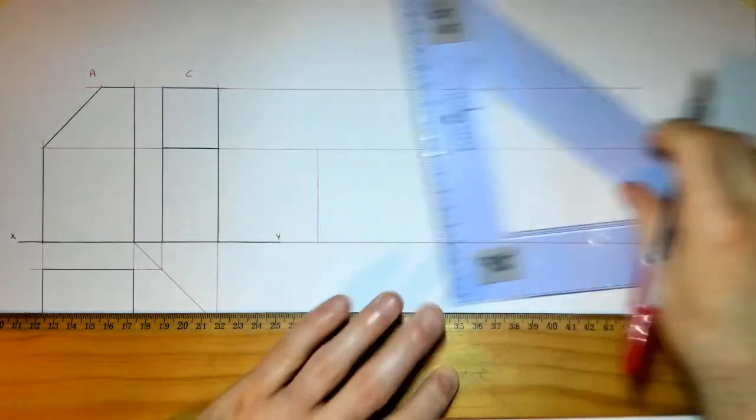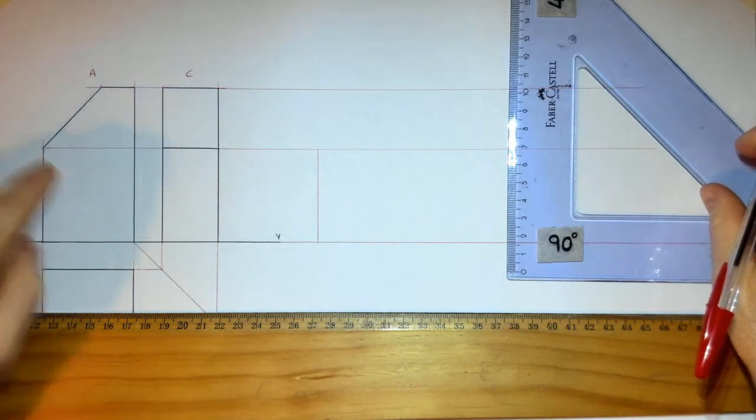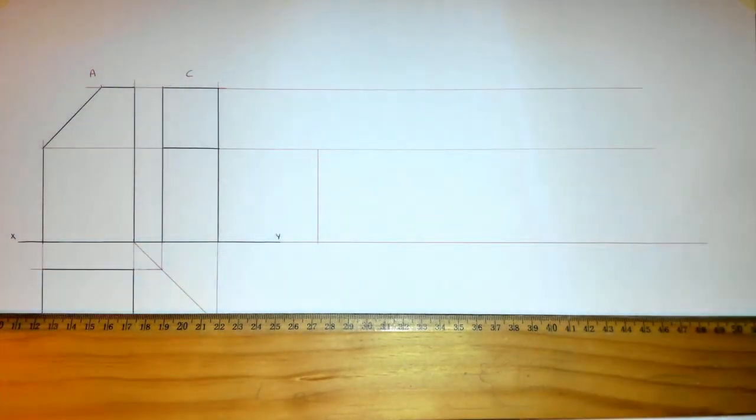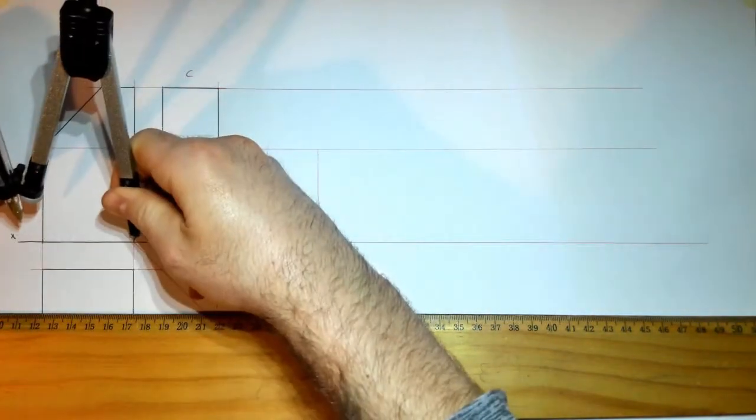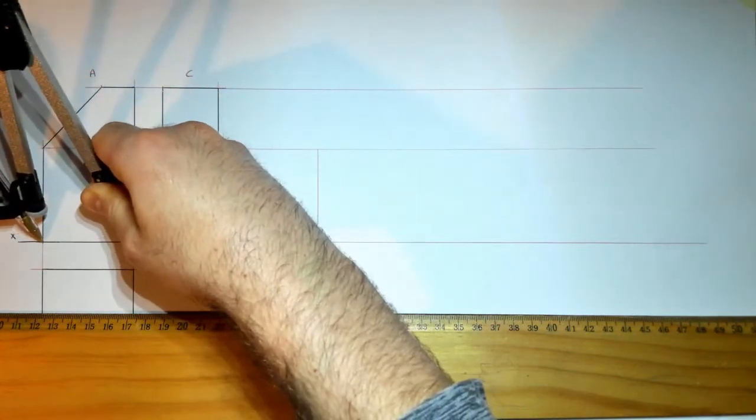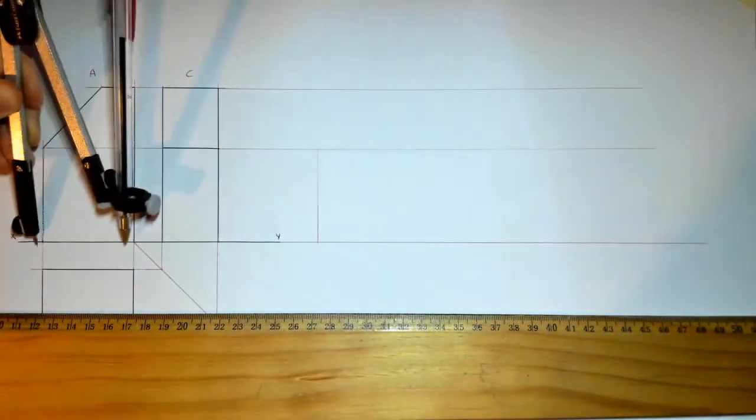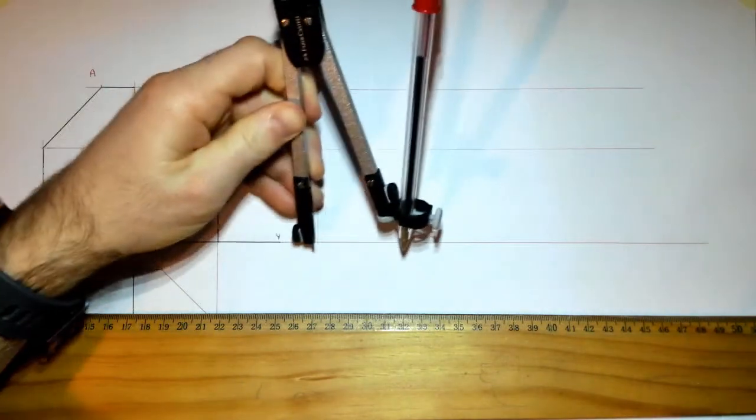So there we have it. That line there, I'm essentially copying this mirror image here. So the distance there was 50 millimeters. So I can take my measurements from this, or I could simply mark 50. But that distance which I've taken there now, I'm now going to mark it over.